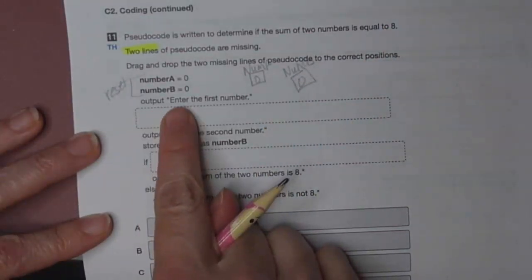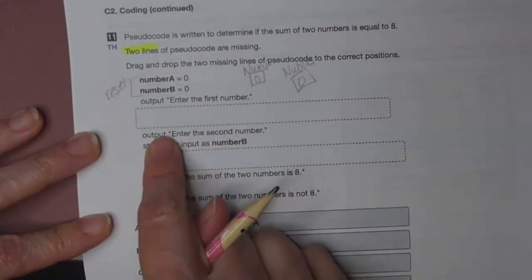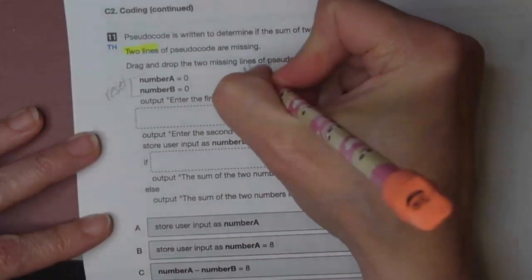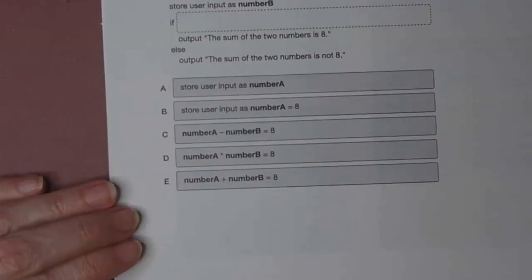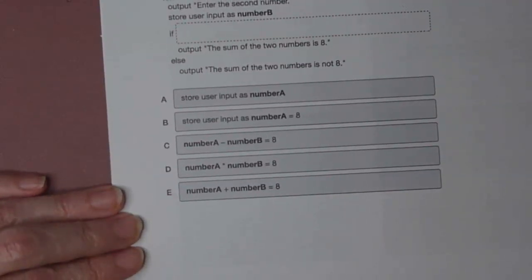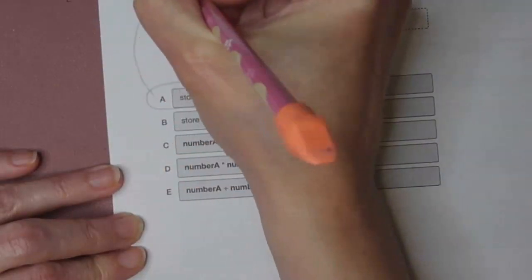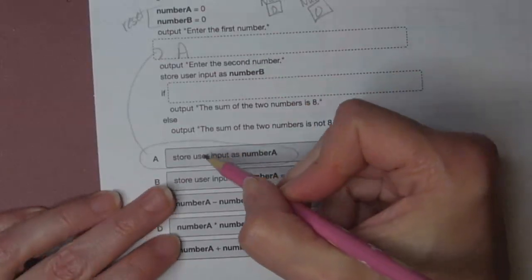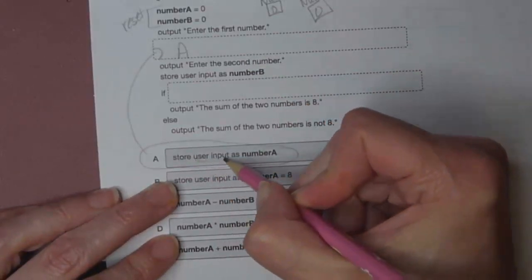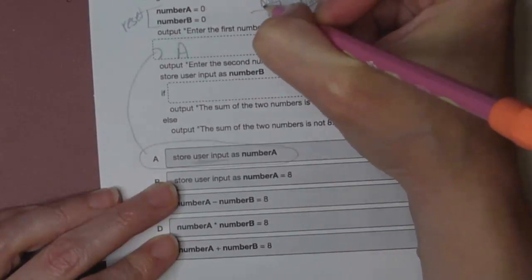Output, enter the first number. So now we have to store it, right? Like the computer has to put something in this box. So let's see what we could say that would store number A. Well, obviously, store A has to go into here, right? If you are entering the first one, you would want to say store user input, like whatever I typed in my keyboard, as number A. Put it in this box, whatever.